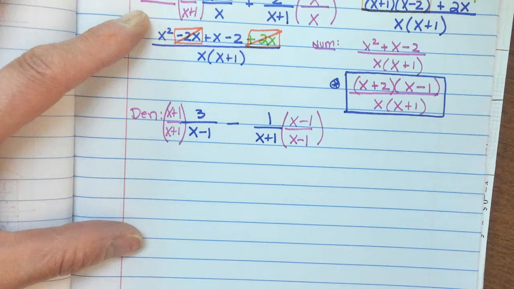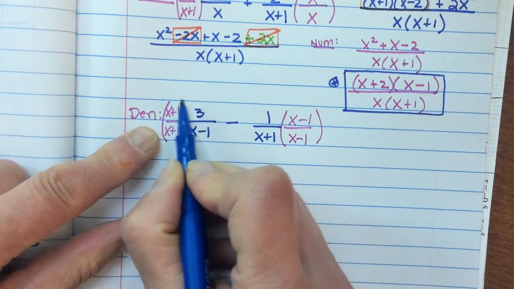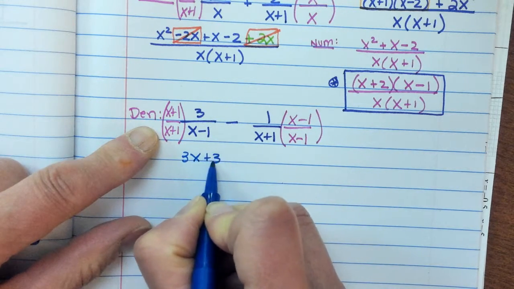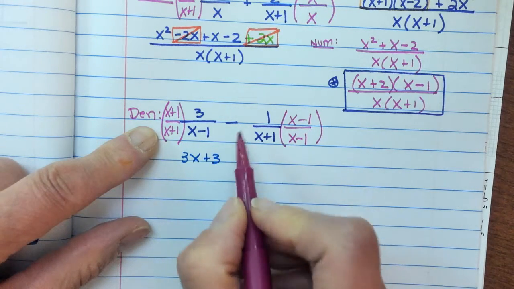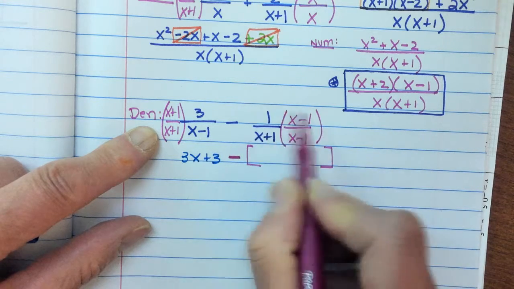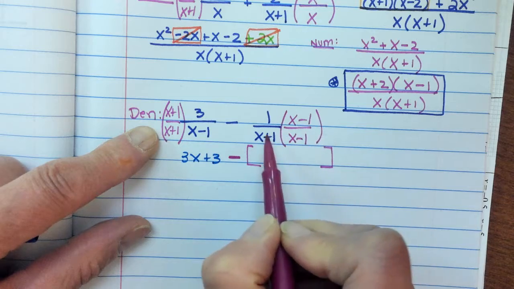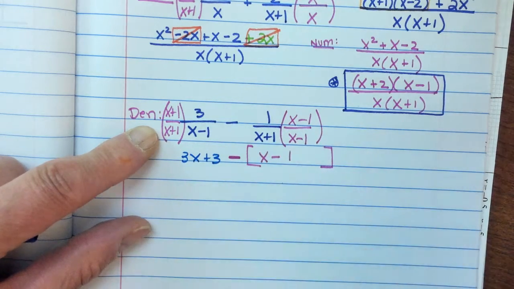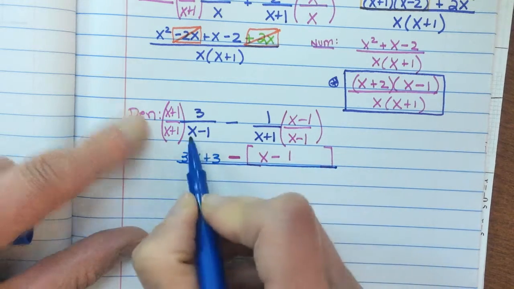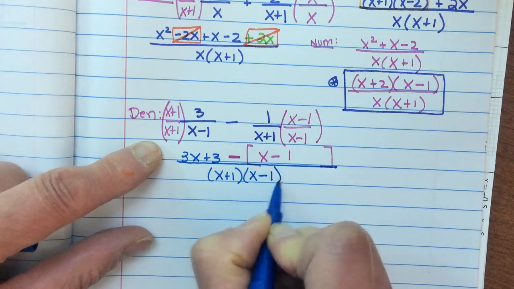Okay, so now when I go to simplify this, I'm going to go ahead and distribute in the numerator, so that's 3x plus 3, and I have to be very careful about this minus. So this minus goes with everything on the inside. So this is going to be x minus 1. And then this is all over x plus 1, x minus 1.